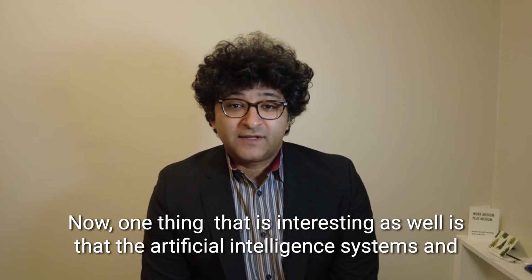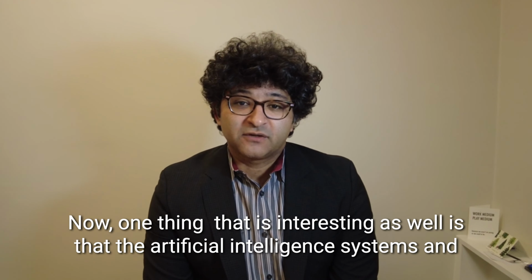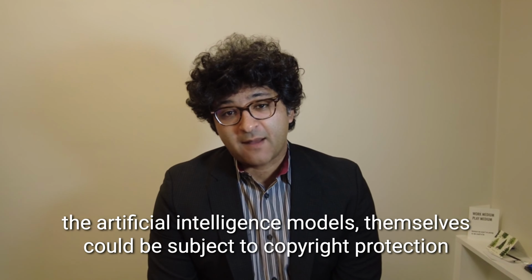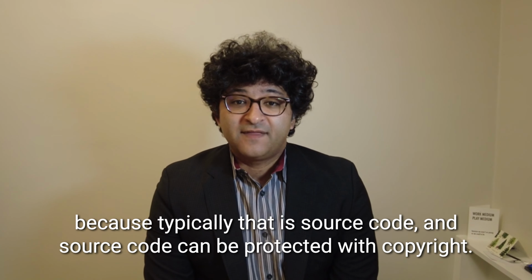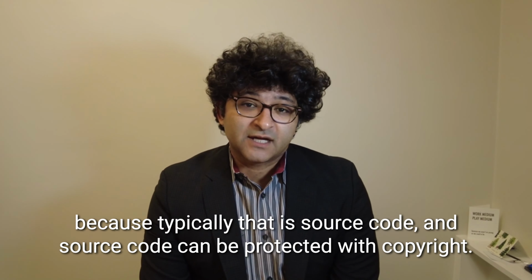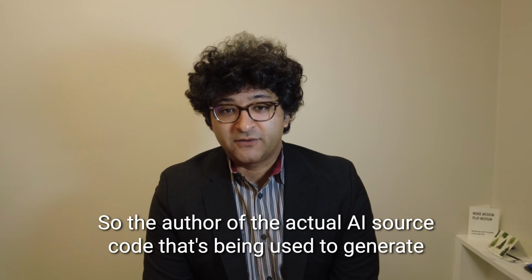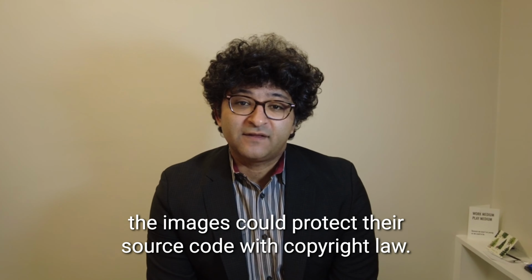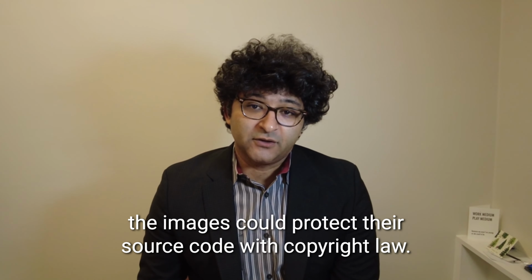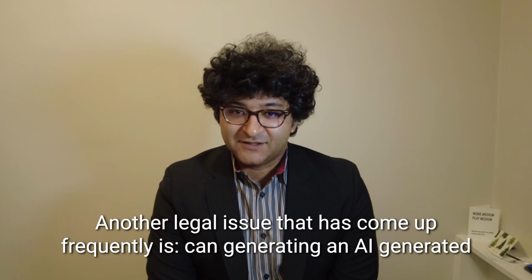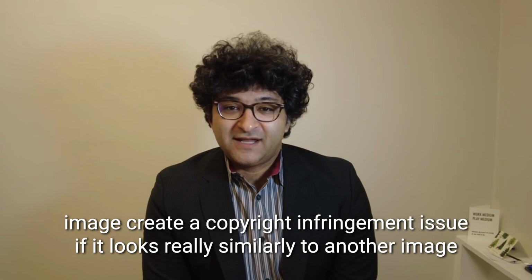Now, one thing that is interesting as well is that the artificial intelligence systems and the artificial intelligence models themselves could be subject to copyright protection because typically that is source code, and source code can be protected with copyright. So the author of the actual AI source code that's being used to generate the images could protect their source code with copyright law.